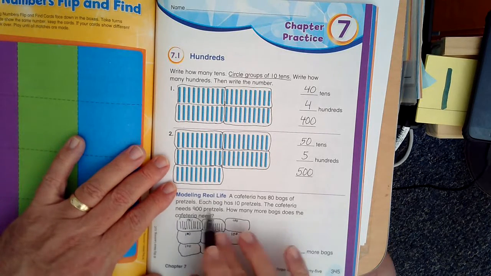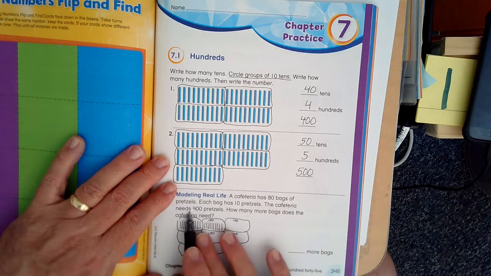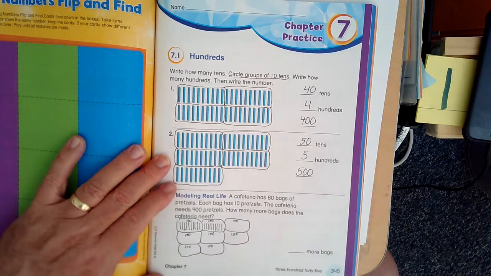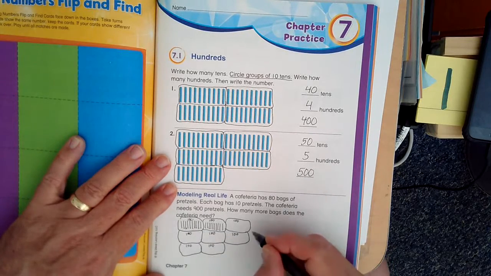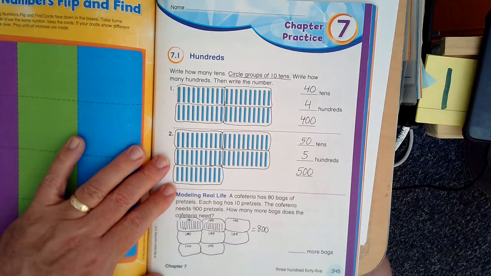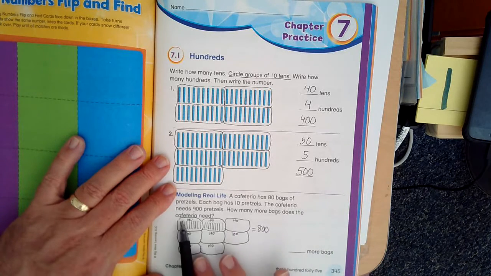Now let's see what it says. The cafeteria needs 900. These bags that they have equal 800, and they need 900. How many more bags of pretzels does the cafeteria need?